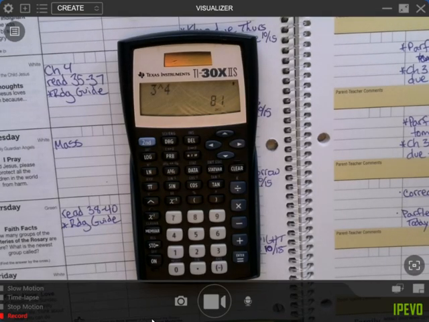3 times 3 is 9. 9 times 3 is 27. 27 times 3 is 81. So you can use the calculator to do those big exponents, but on the test, we're not using our calculators. No. So this is how you check your work on today's assignment.